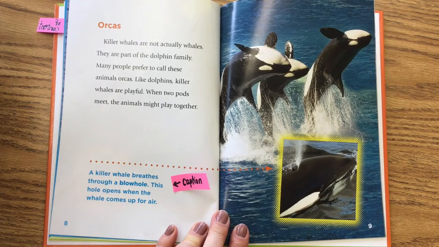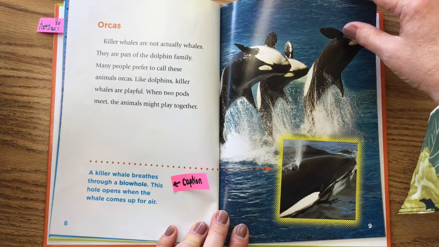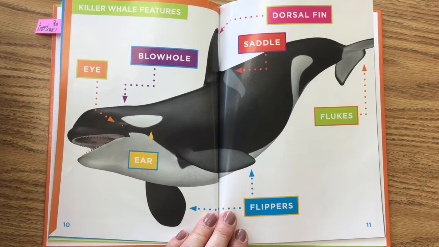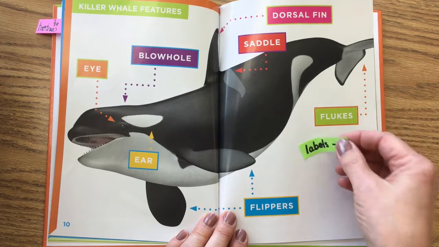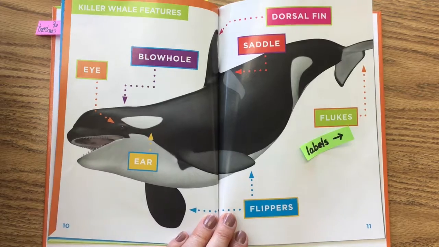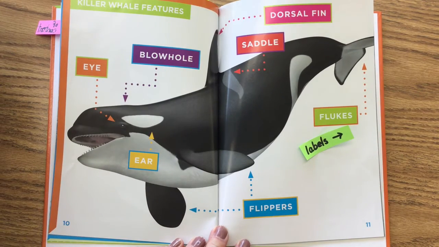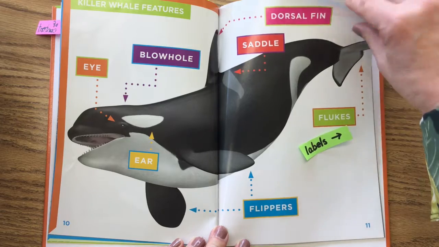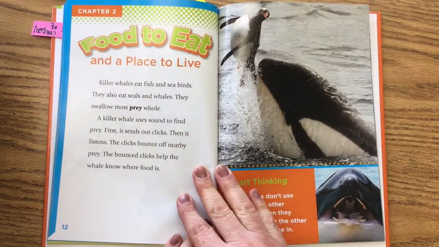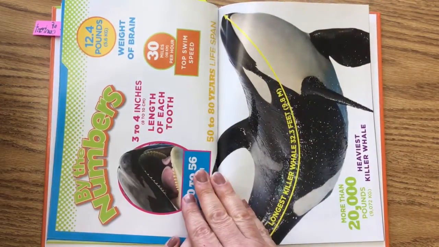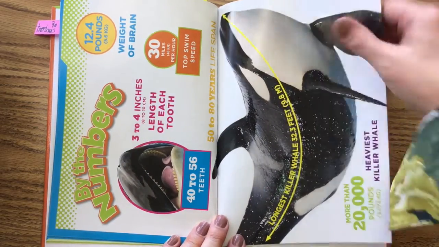A killer whale breathes through a blowhole. This hole opens when the whale comes up for air. Here's a great example of labels. This labels many different parts of a killer whale's body. More photos, more captions. Some interesting information.